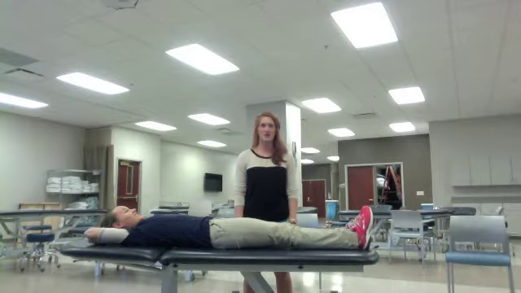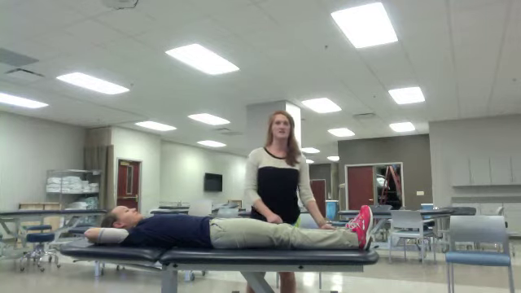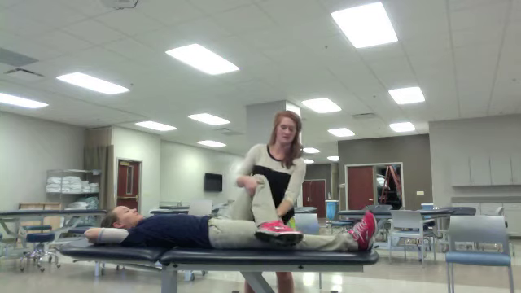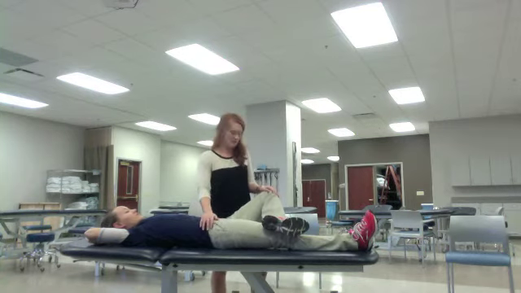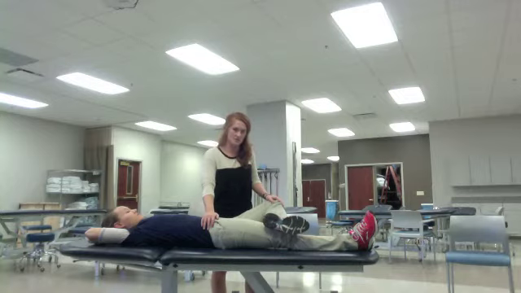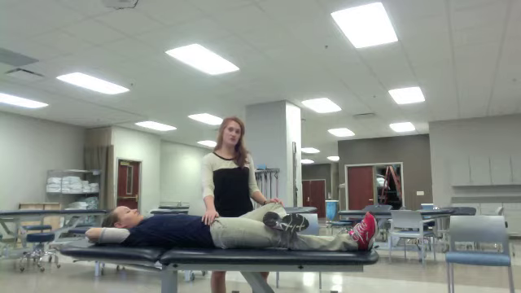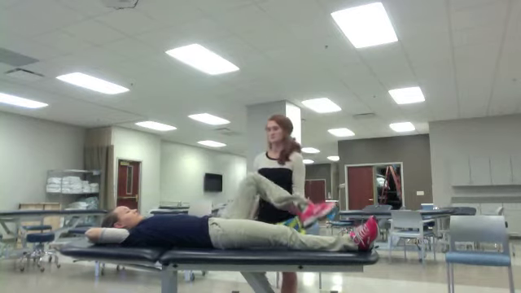FABER is used to determine pathology in the hip and or the SI joint. With the patient supine, the test leg foot is placed on top of the opposite knee, slowly lowering the test leg knee to the table. If it becomes parallel, you can apply pressure. If it's painful, it indicates a positive test. The inability to get parallel with the opposite leg also indicates a positive test.